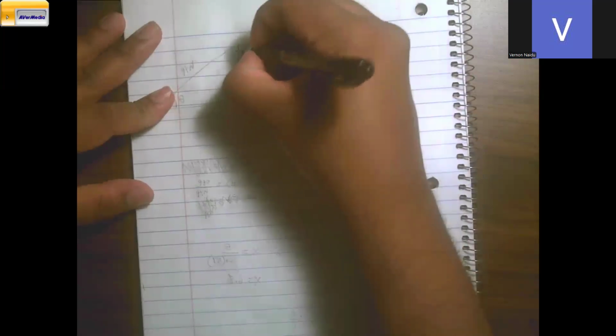So I'm going to write it out one more time. Tangent of some angle theta is going to give us the ratio of the opposite side in a triangle divided by the adjacent side of the triangle, all in reference to this angle over here.